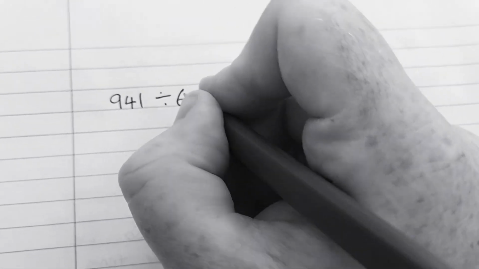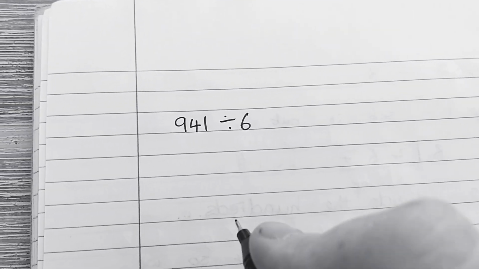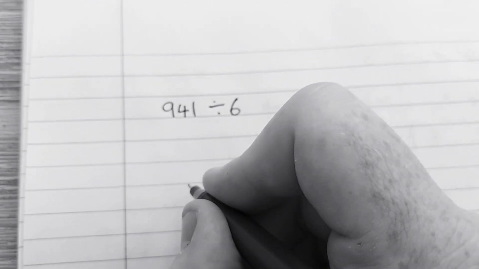I want there to be a remainder. So I'm going to do divided by 6 and make it an odd number because all the numbers in the 6 times table are even. So I'm going to do, let's say, 941 divided by 6.